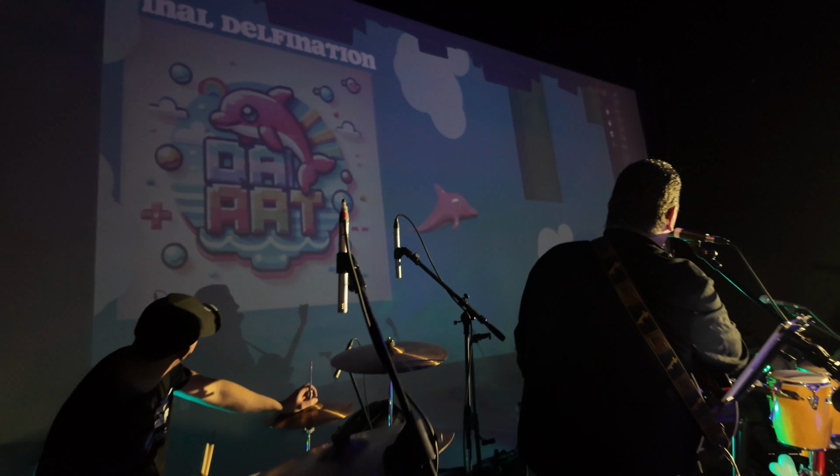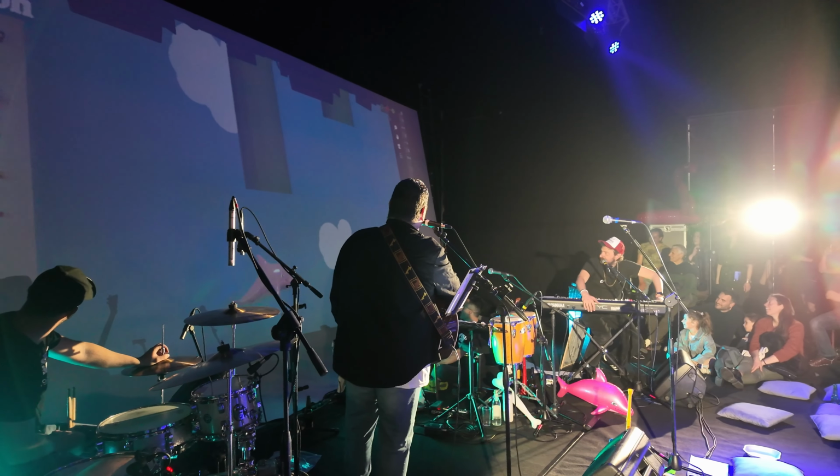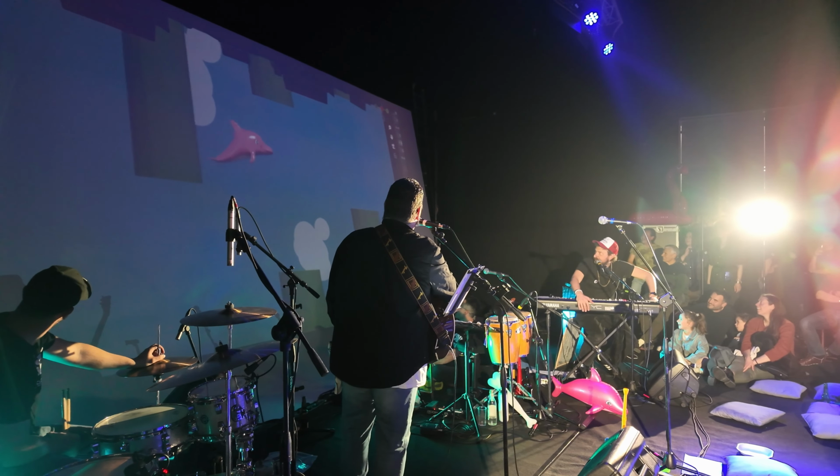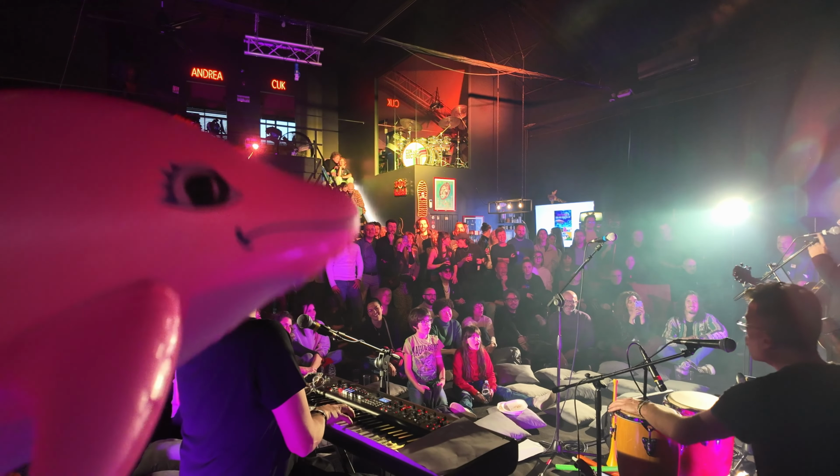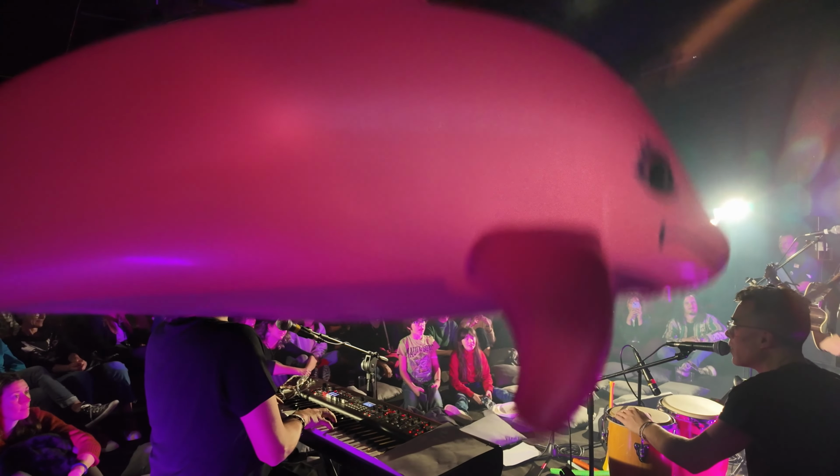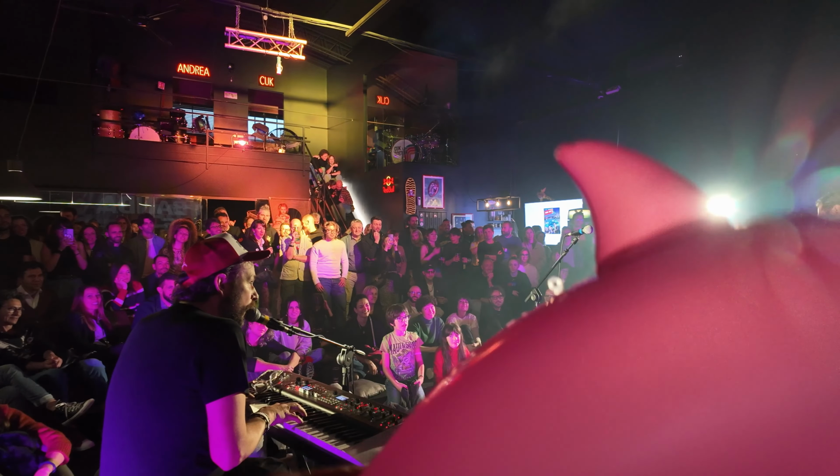On this occasion, it became the final destination for the Fiat Banda event at Cook Studio here in Italy. Their mascot is Arturo, a delfina, a delightful pink dolphin.